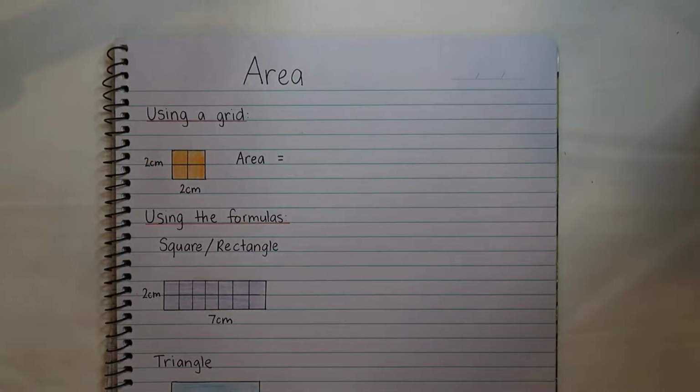This lesson is focusing on area. The mathematical term area can be defined as the amount of two-dimensional space taken up by an object. One way to find the area of a shape can be done by placing the shape over a grid and counting the number of squares that the shape covers.